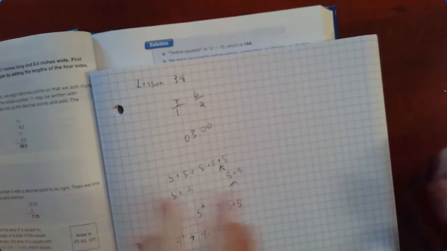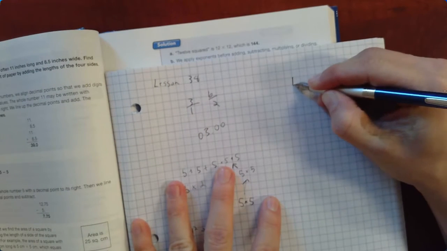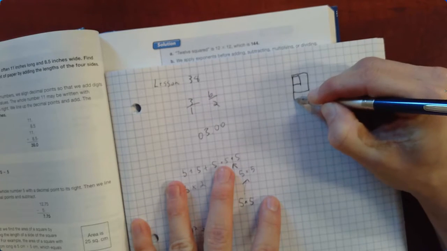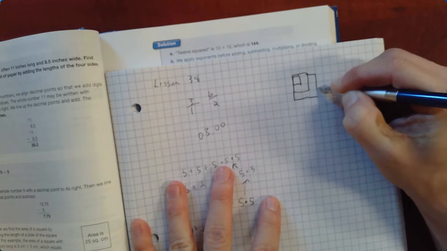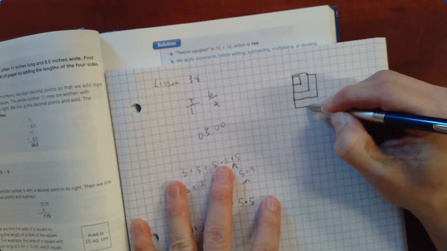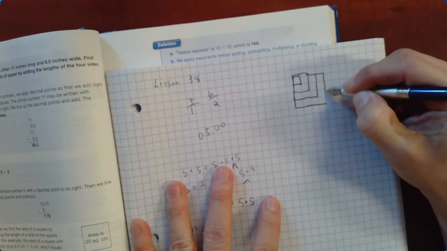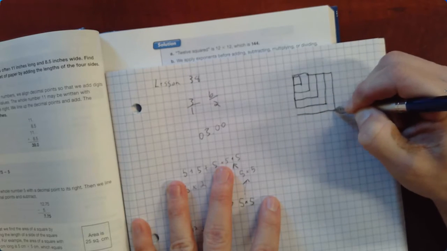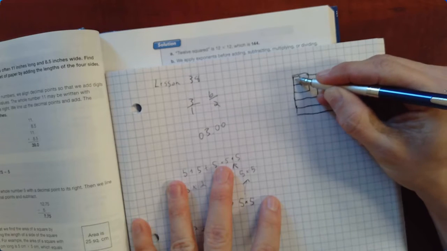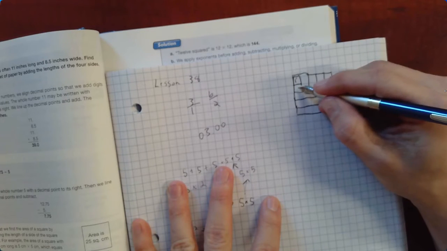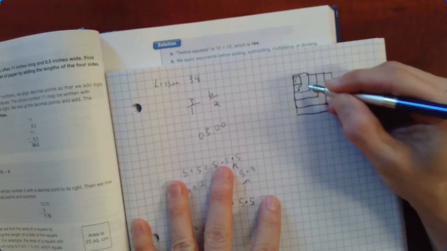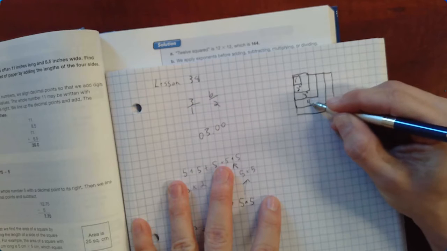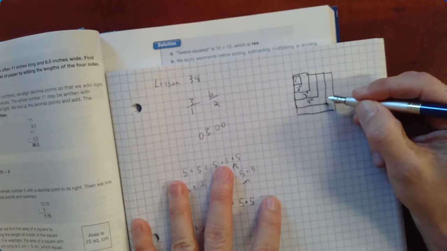You can actually see all of these, and the reason why we call them square roots is you can see each of the square roots right here. Okay, so 1 times 1 is 1. 2 times 2 is 4 squares. 3 times 3 is 9 squares. 4 times 4 is 16 squares.